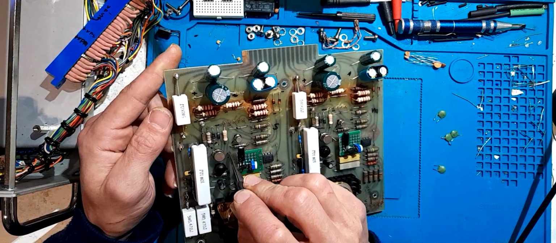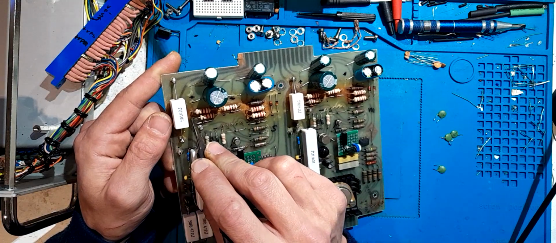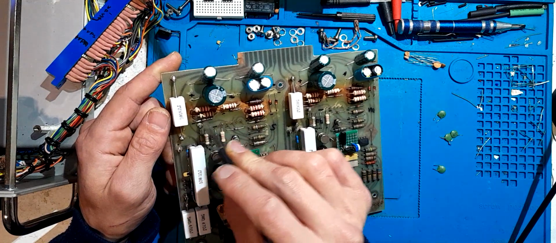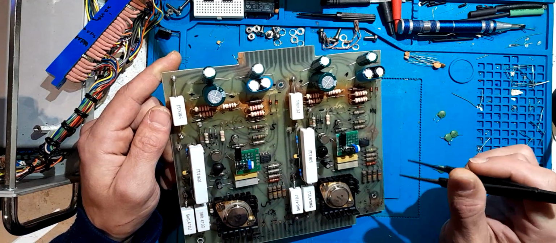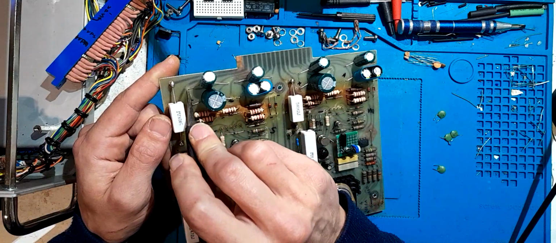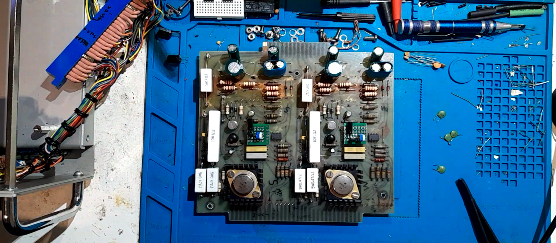This reference is positive, snakes around, goes all the way back to the end of this resistor, which is also the end of this capacitor. So it doesn't go through this resistor, it goes straight back to that rail there, which is again a midpoint. That's the negative of a capacitor, which is connected to that. I'll just show you all so it makes more sense.